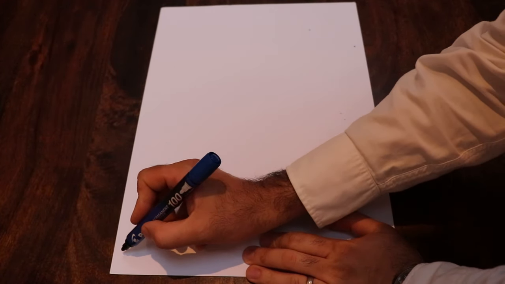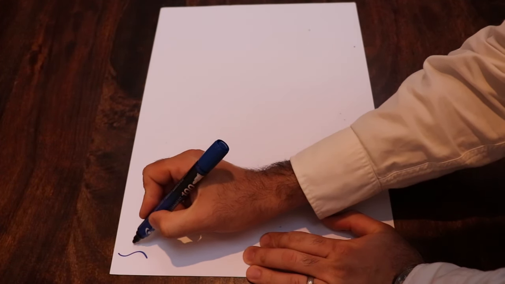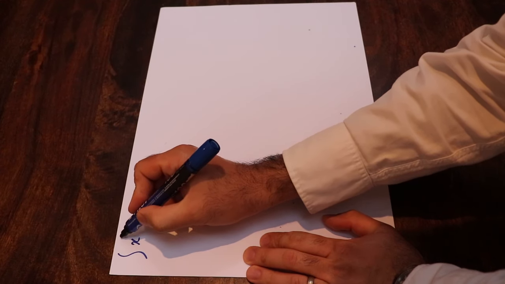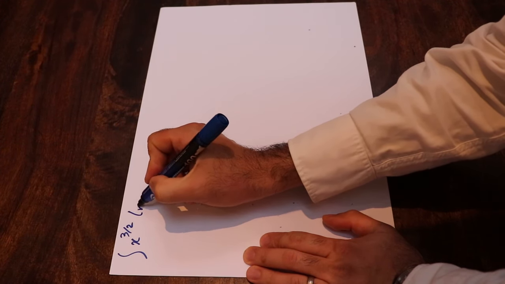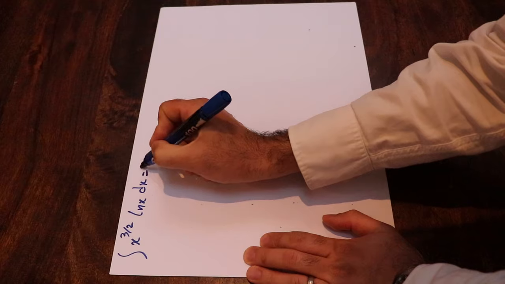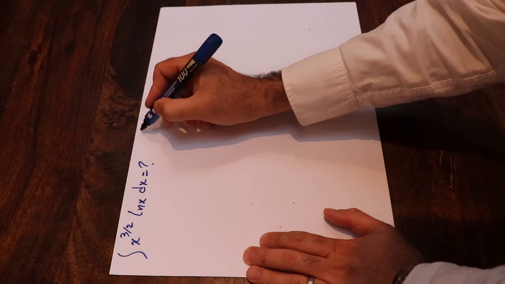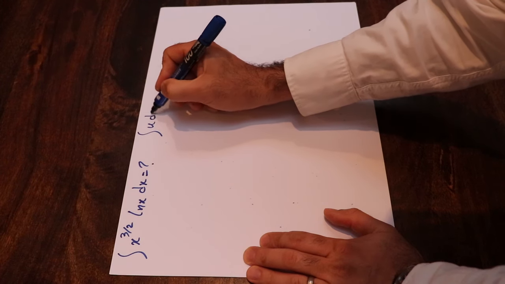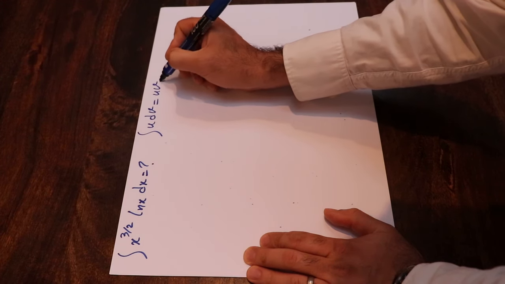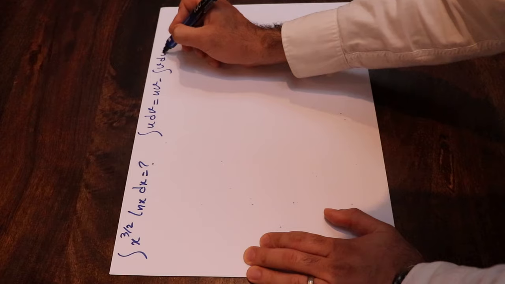Hello, today I'm going to show you how to calculate the integral of x^(3/2) times ln x dx. You can solve this integral using the formula for integration by parts. That is, the integral of u dv is equal to uv minus the integral of v du.